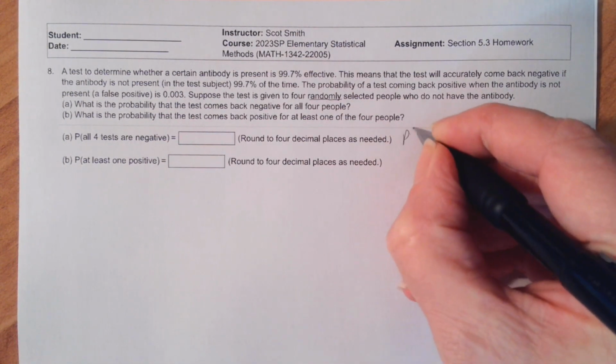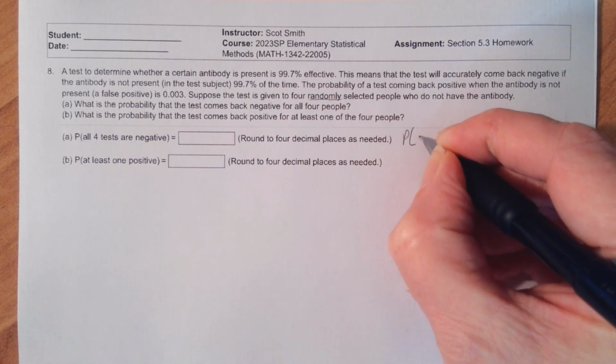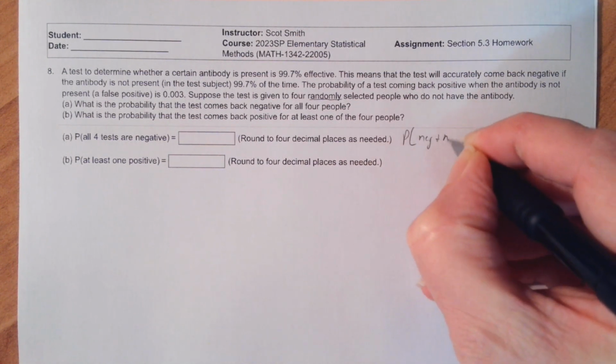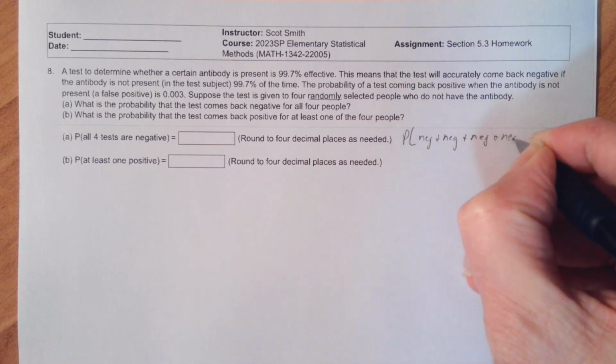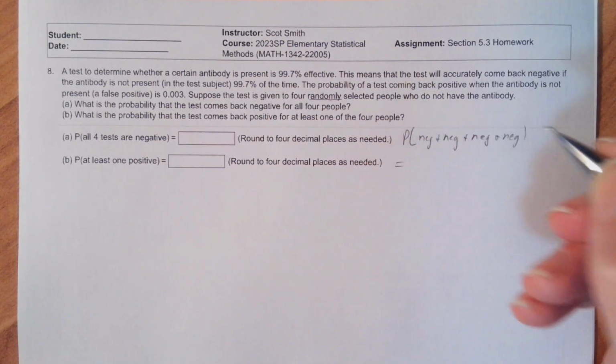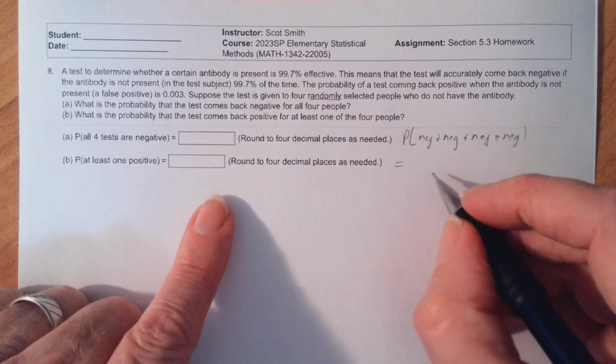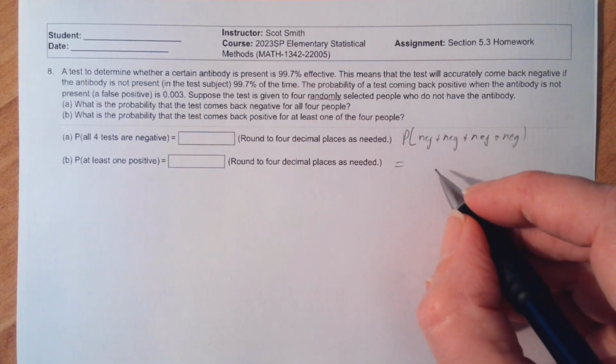And so the probability that you have negative and negative and negative and negative, 4 negatives, is equal to each of those probabilities multiplied, like the probability of a negative times the probability of a negative, and so on.